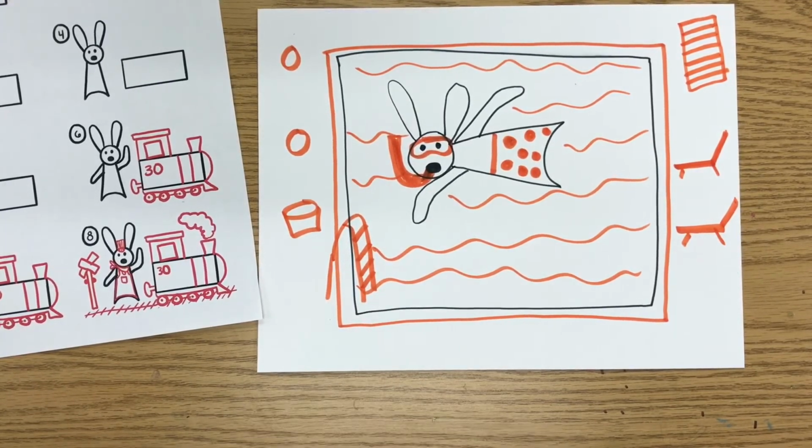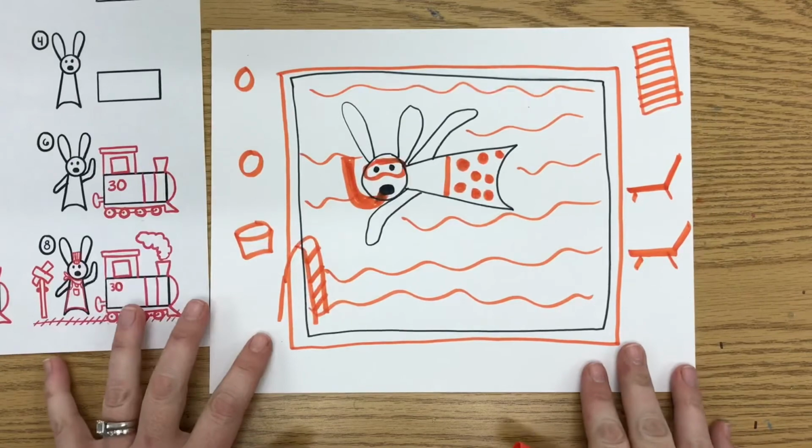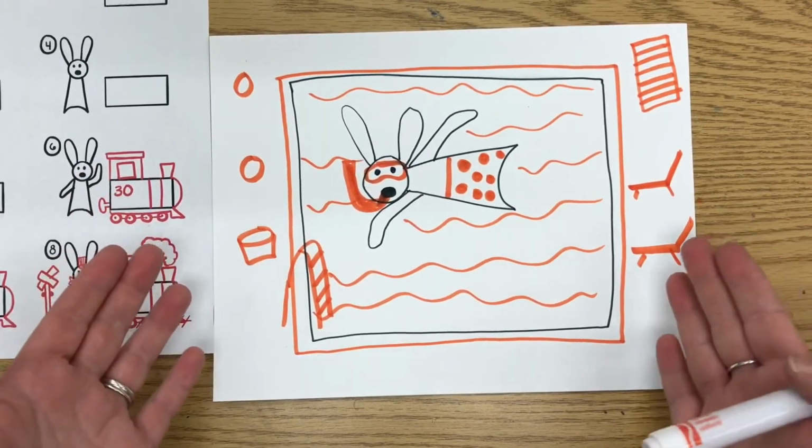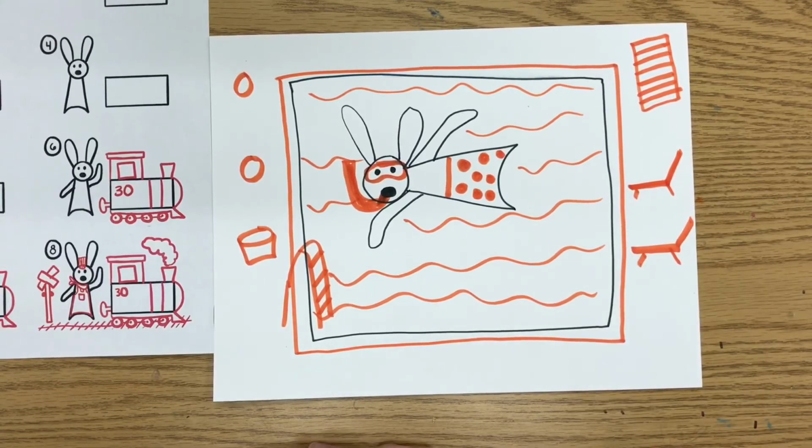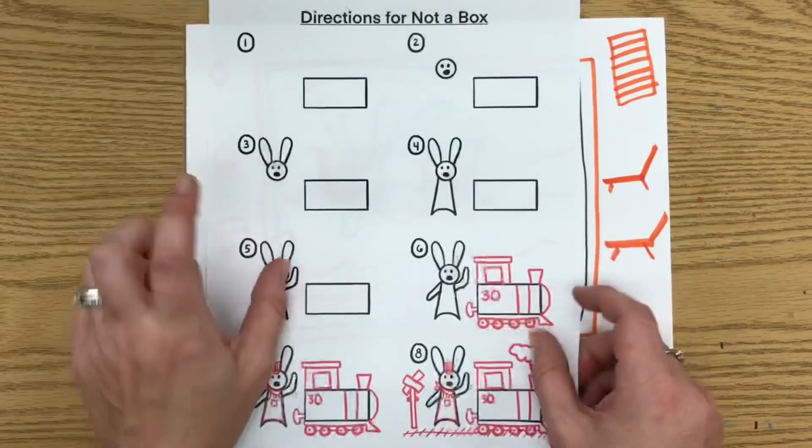So that is how I used my imagination to come up with a creative idea for what the box could be that's different from the ones I saw in the story. All right, now it's your turn. I hope you have fun.